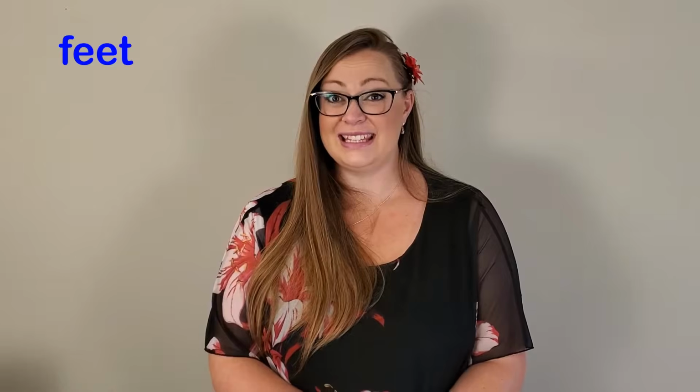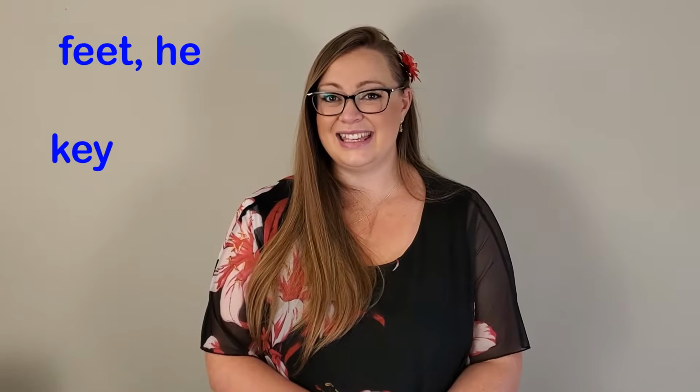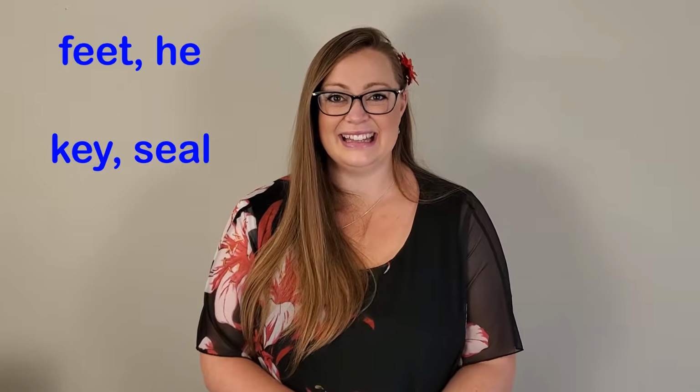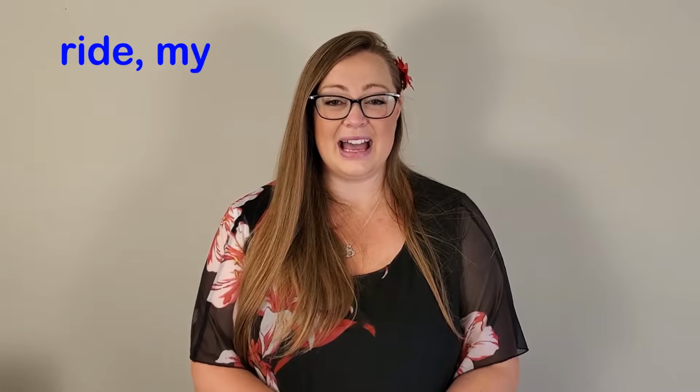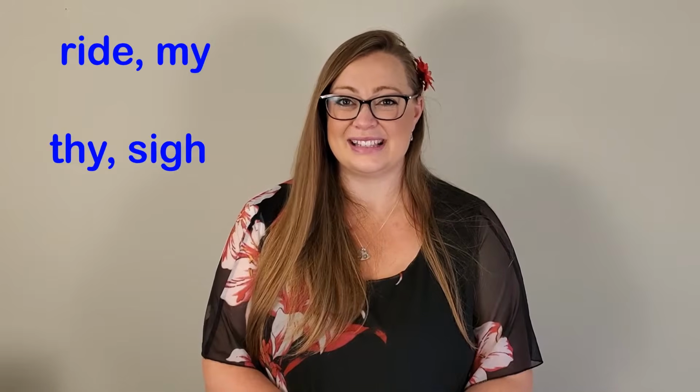Some words that use the long E sound are feet, he, key, and seal. The next long vowel sound is the long I sound. You can see this spelt as an I, a Y, an I consonant E, a Y consonant E, an IGH, or an IE. Some examples of the long I sound are ride, my, thy, or sigh.